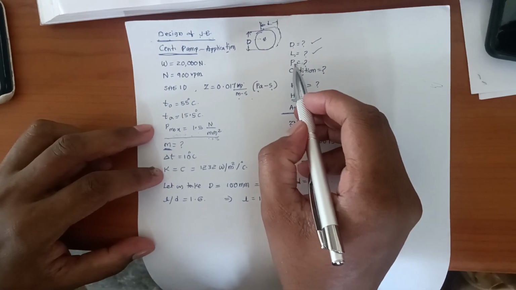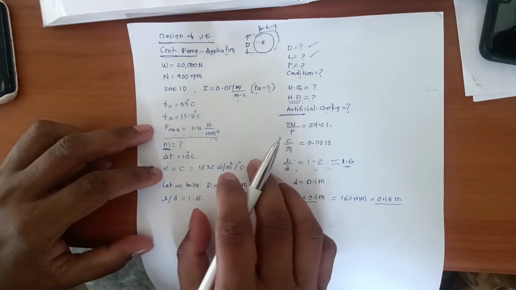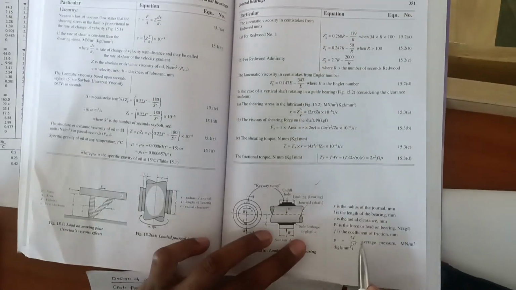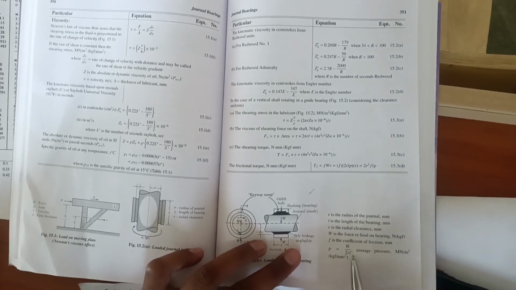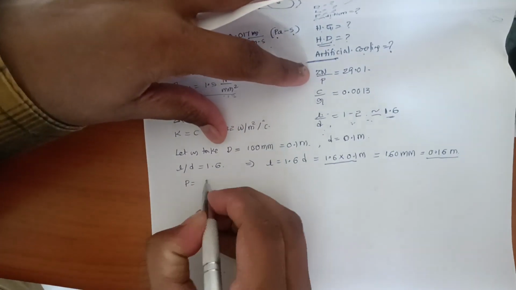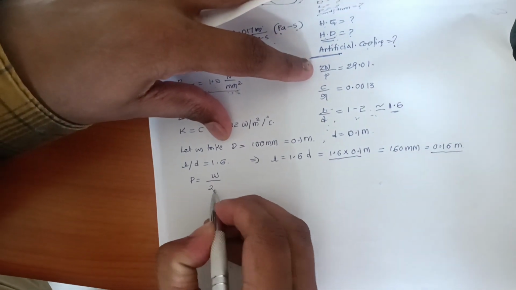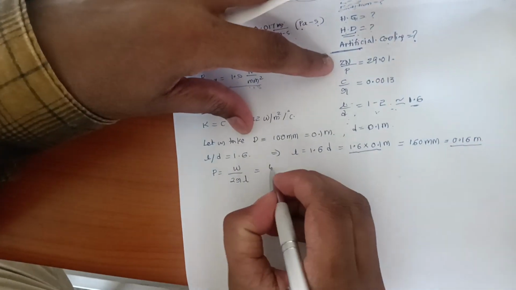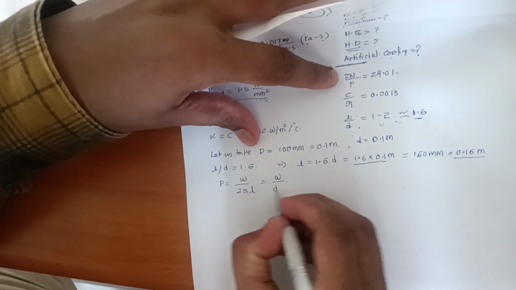To find the pressure, we have a formula from that book: pressure P is equal to W by 2 into R into L. This is the bearing pressure. The same formula can be written as P is equal to W by D into L.